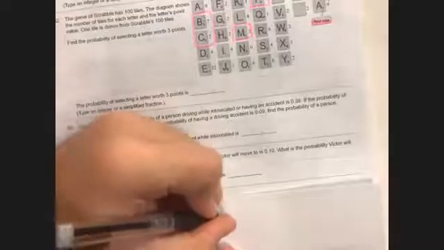Number 54. The chance of a hurricane hitting an area Victor is 0.10. What's the probability Victor will have a hurricane 2 years in a row? All right, so the probability of a hurricane 2 years in a row.